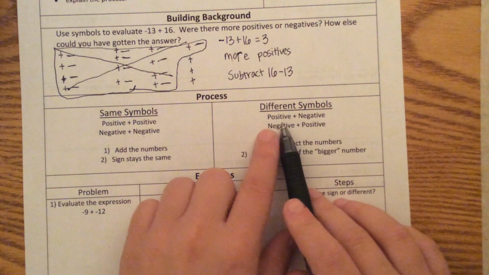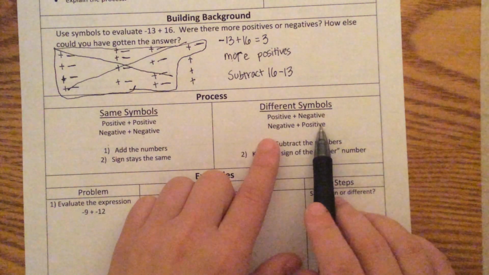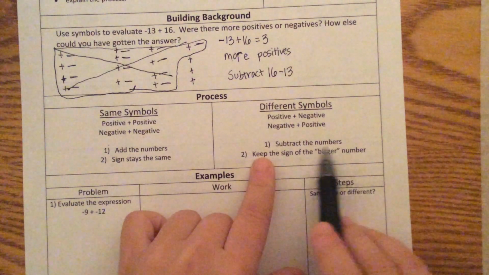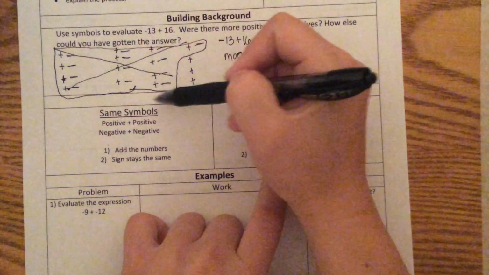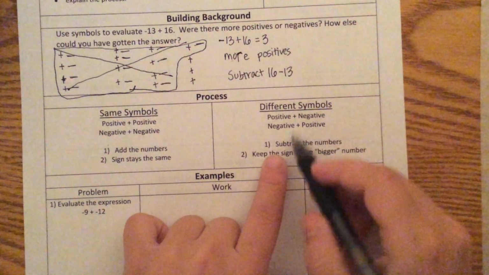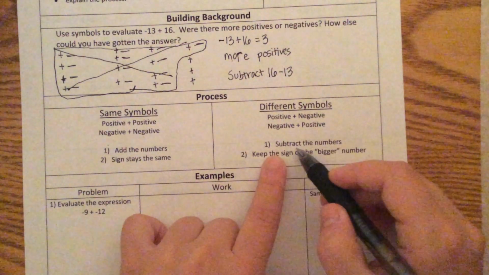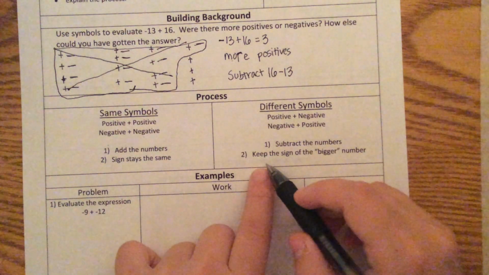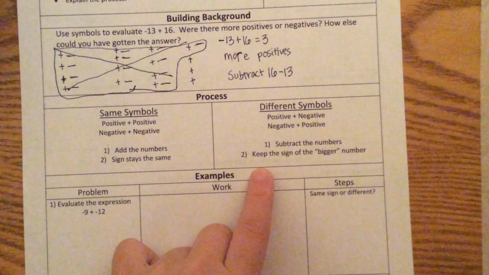Positive plus a negative or negative plus a positive. What we're actually going to do is subtract the numbers. So here when we had 13 of the same, 13 zero pairs, we're taking them away. And taking away is the same thing as subtracting. And in step 2, we're going to keep the sign of the bigger number.